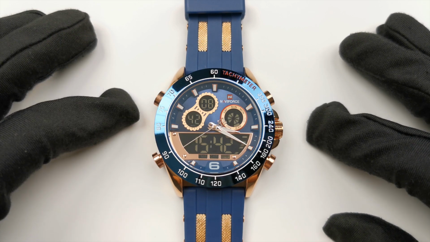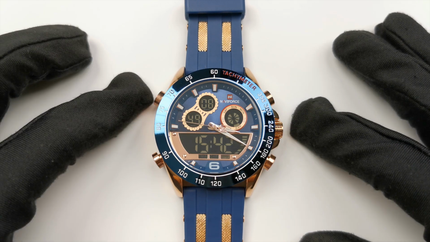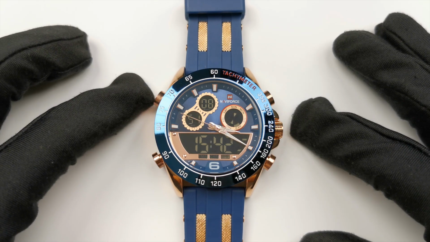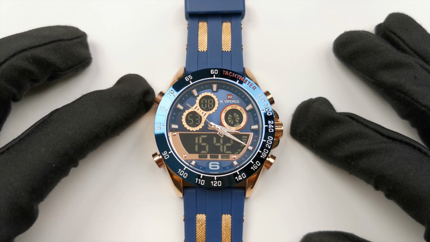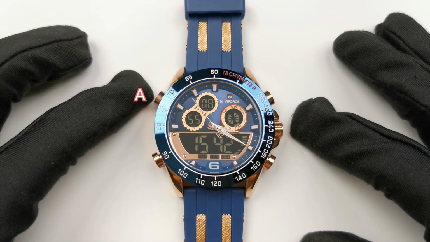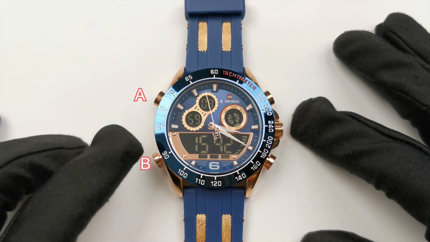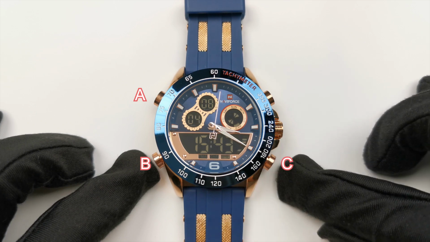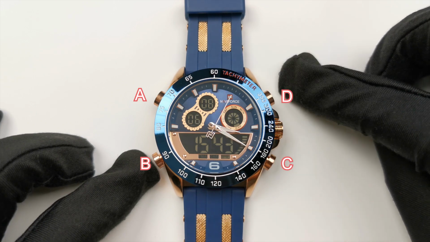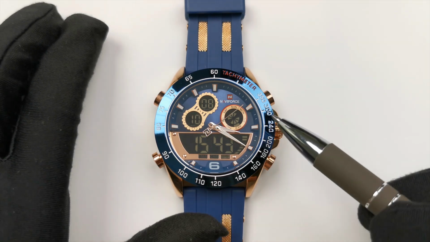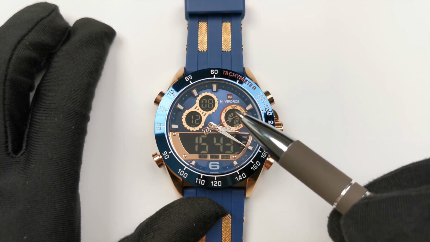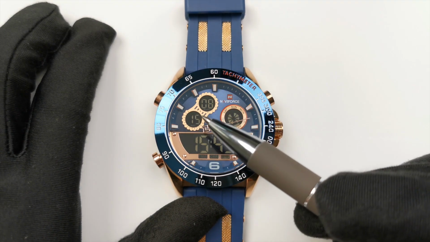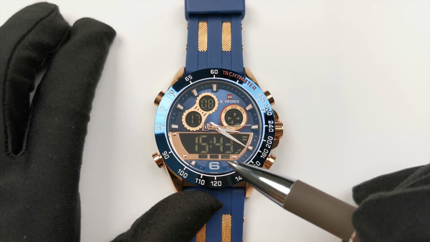First, let's get to know some basic buttons. The button on the top left side of the watch we name button A, and in counterclockwise order, this is button B, and button C, and this is button D. And then I will introduce you to every single window of the function.